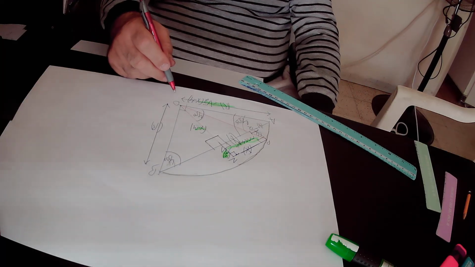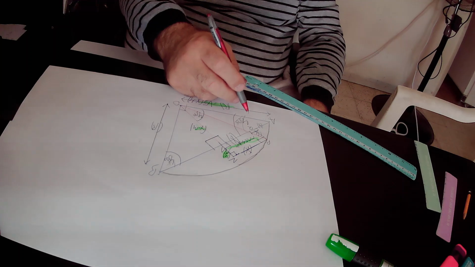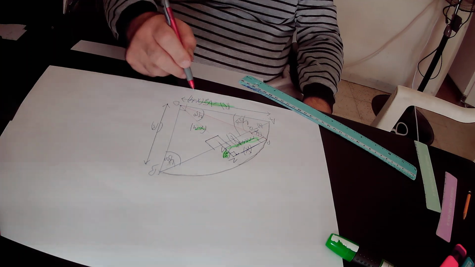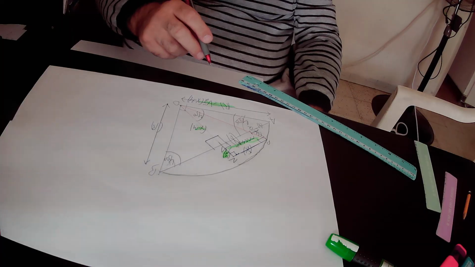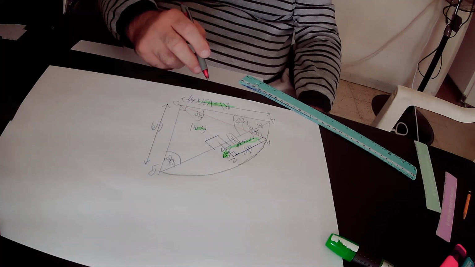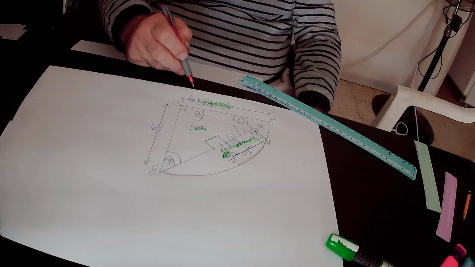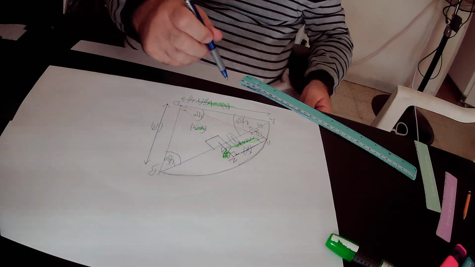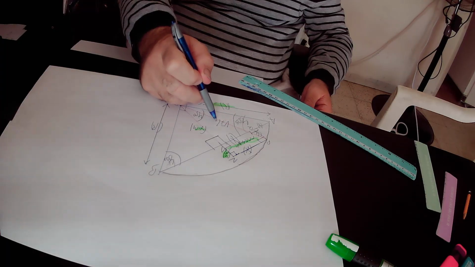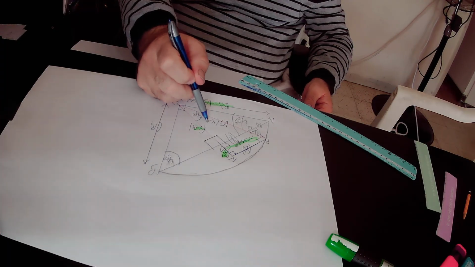Point O is the center of the quarter circle, and point P is a point on the quarter circle itself, therefore OP is the radius of this quarter circle, R, and we already found out that the radius equals the square root of 2 times x plus 4 units in length. So radius OP equals the square root of 2 times x plus 4 units in length.